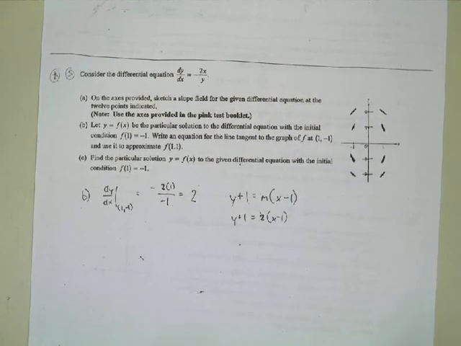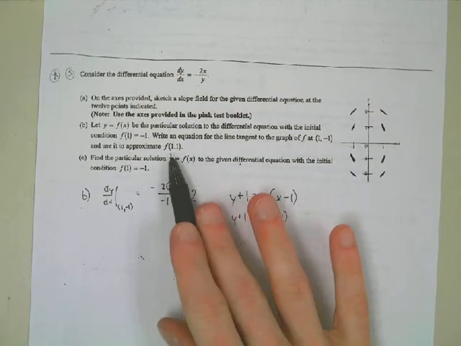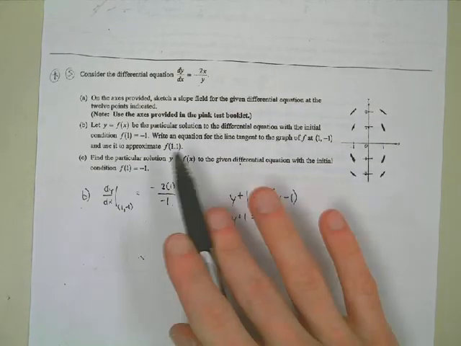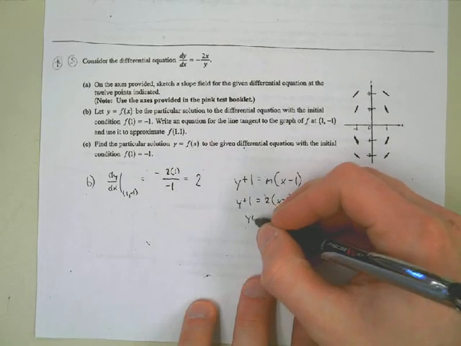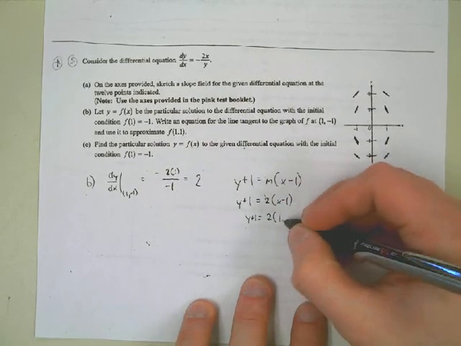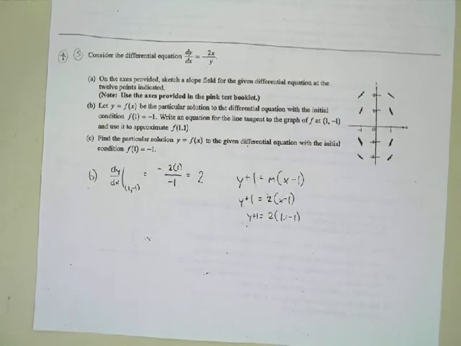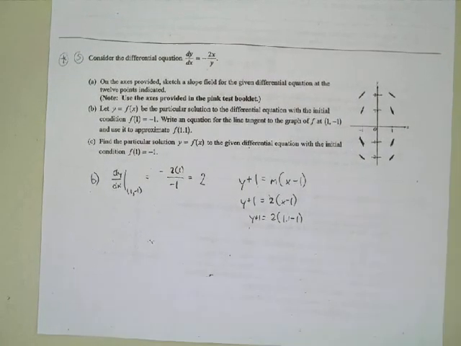But what else are we supposed to do? Use it to approximate f of 1.1. So where should that 1.1 go in? For the x, yep. So it's y plus 1 equals 2 times 1.1 minus 1. This one, I believe, is non-calculator.